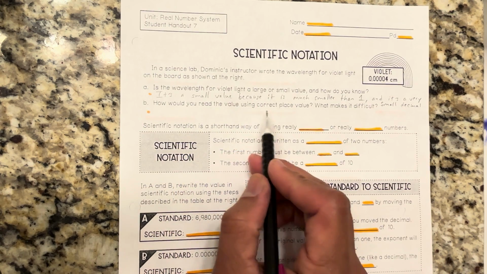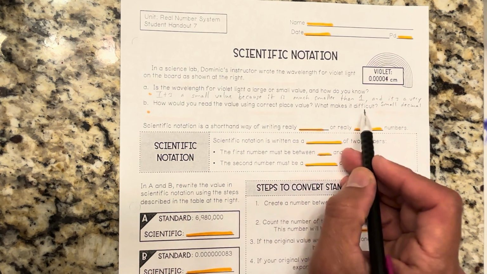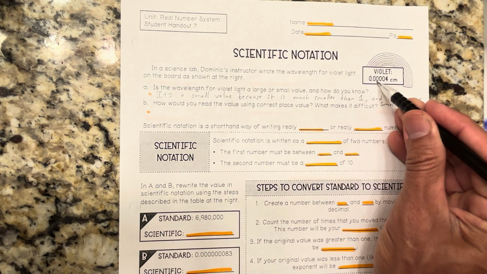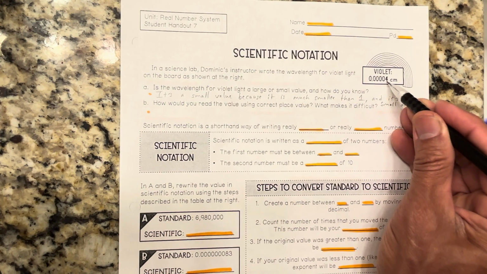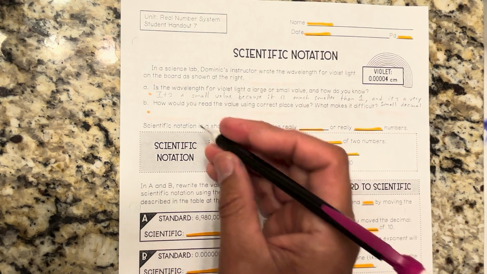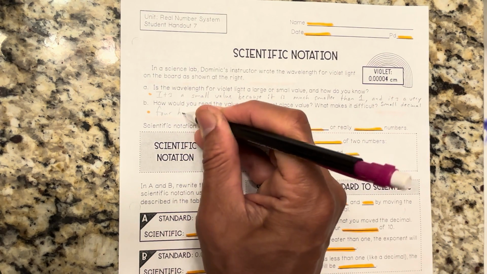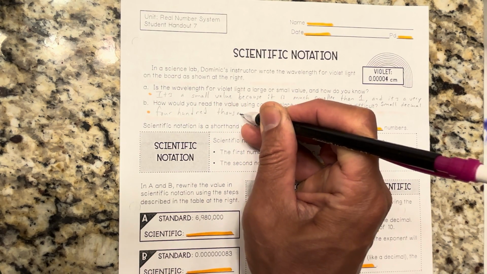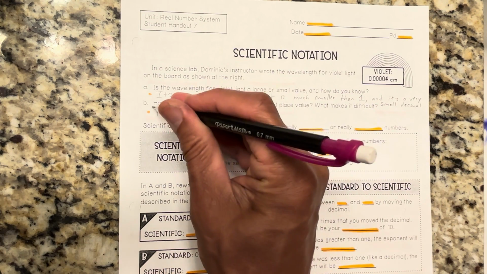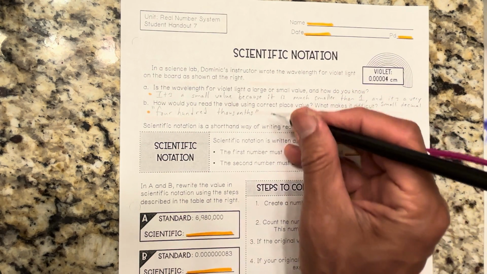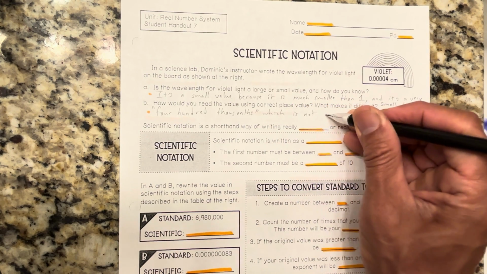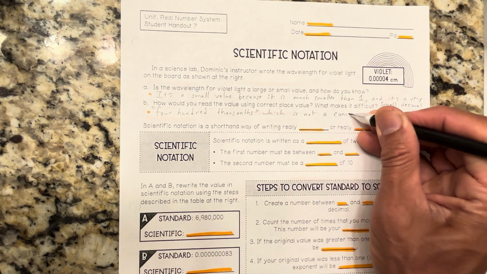How would you read the value using correct place value? What makes it difficult? Looking at this place value here, that 4 is in the tenths, the hundredths, the thousandths, the ten-thousandths, the hundred-thousandths, the four-hundred-thousandths position. So this is called 400,000ths, which is not a commonly used place value.